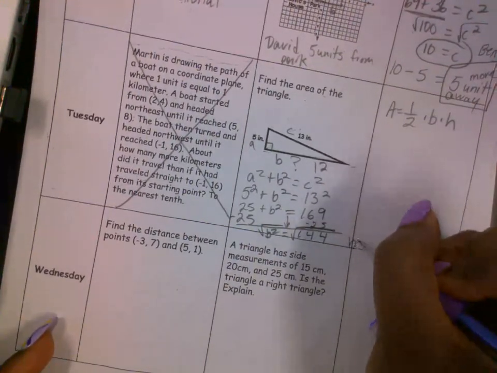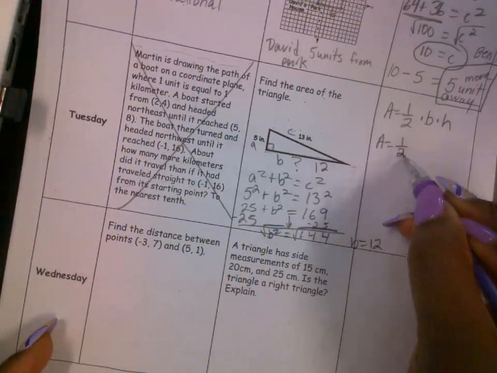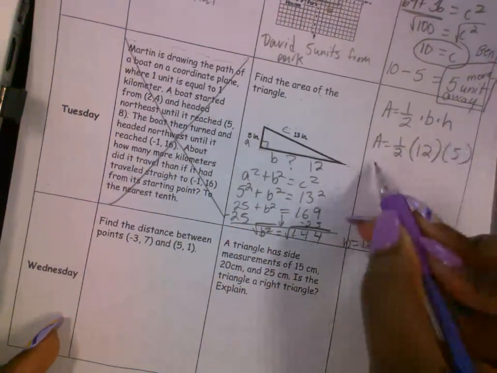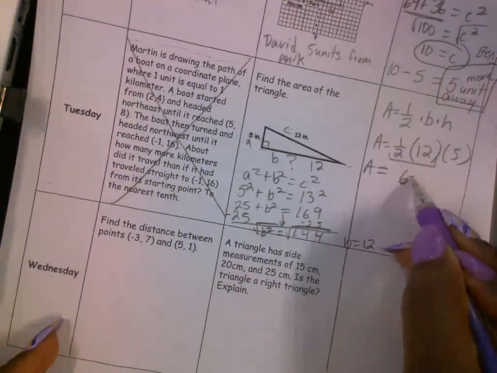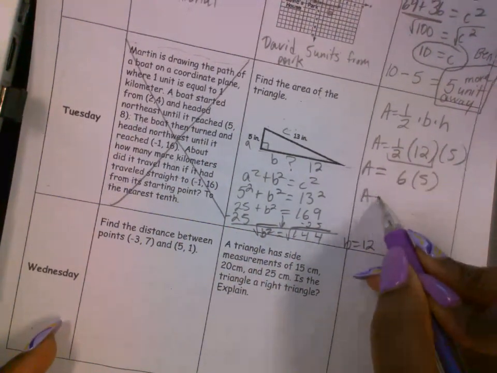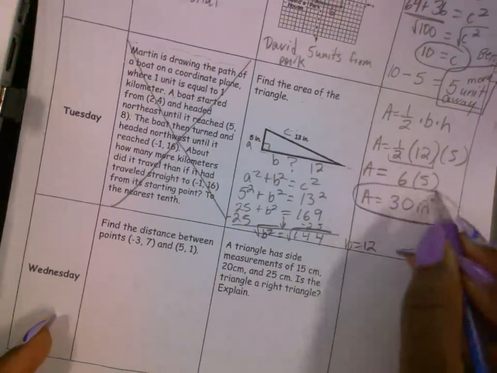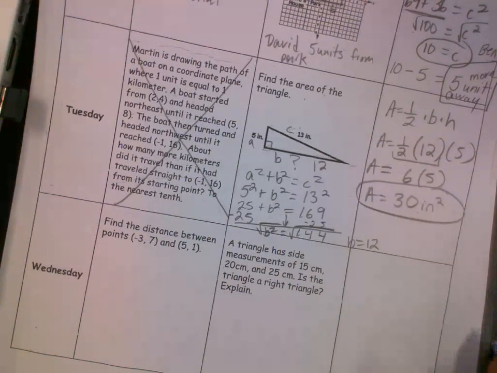So this side is 12. Your base is 12. So now let's substitute b is equal to 12 here. When we substitute, we got A is equal to 1/2 times the base of the triangle, 12, times the height, 5. So let's multiply all three numbers together. Let's do the first two. Half of 12 is 6. Then times 5. Then 6 times 5 is 30. So this is going to be 30 inches to the second power. And that's our answer for the warm up.